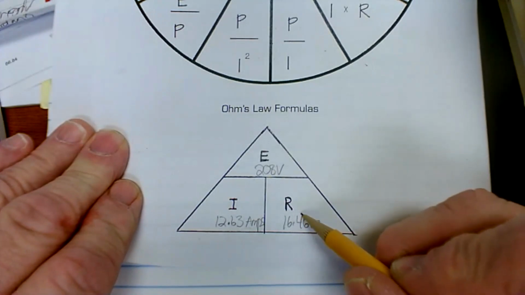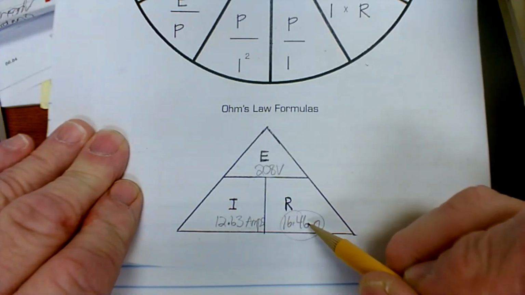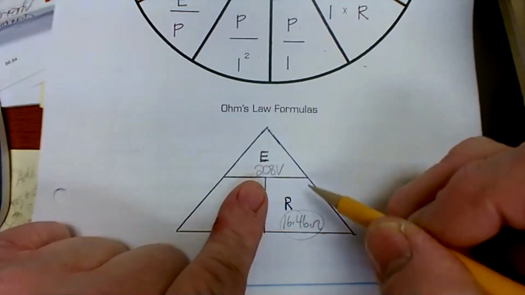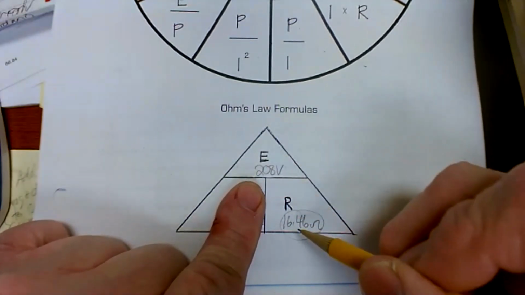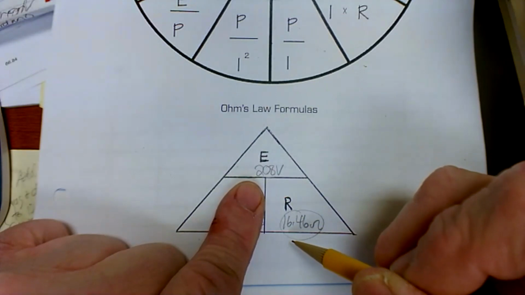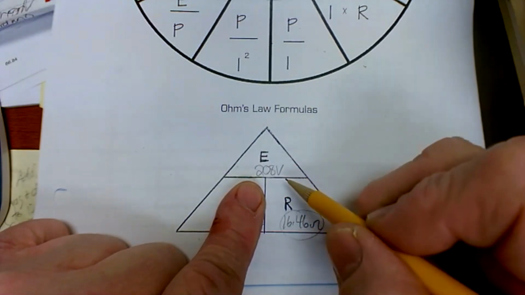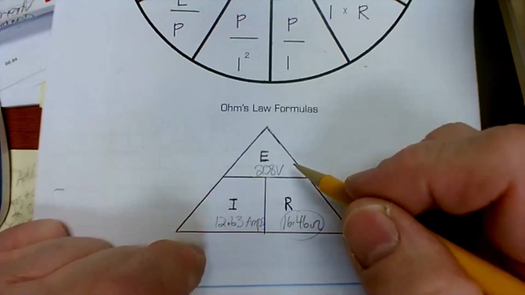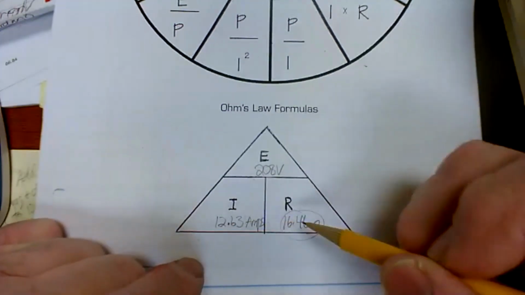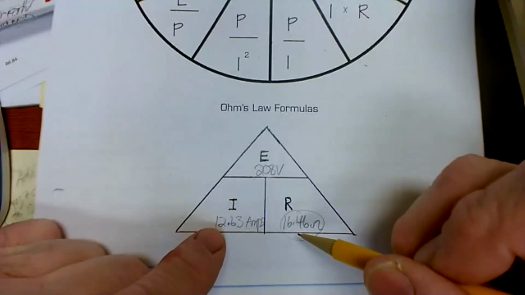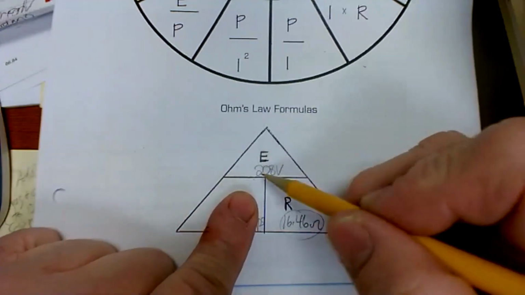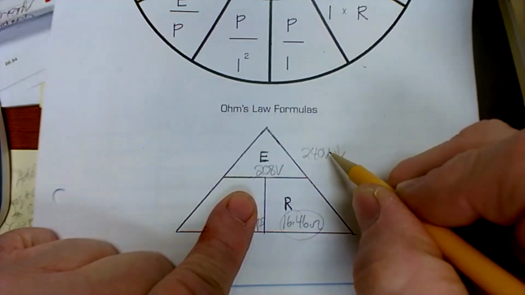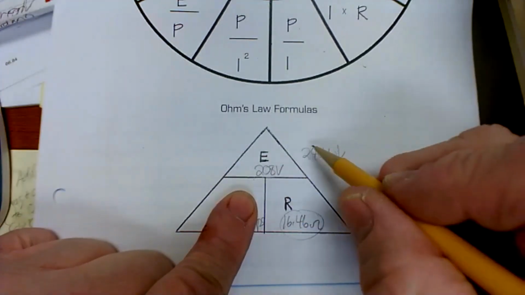with a resistance that stays the same? When you bring the voltage down, the answer to the equation would have to be less, wouldn't it? Here, the resistance stays the same, but your top number changes from 240 down to 208 volt.